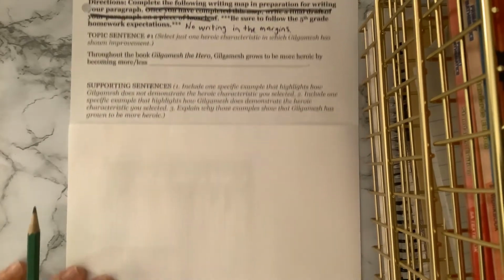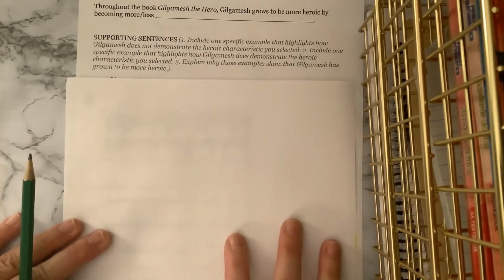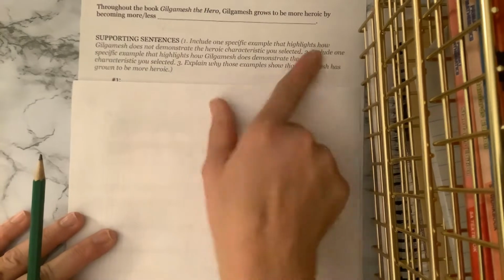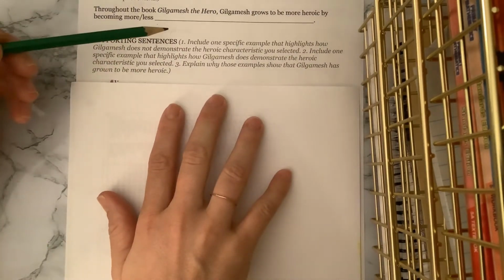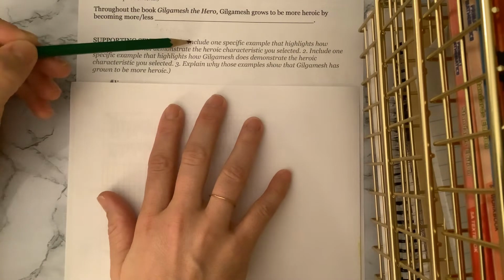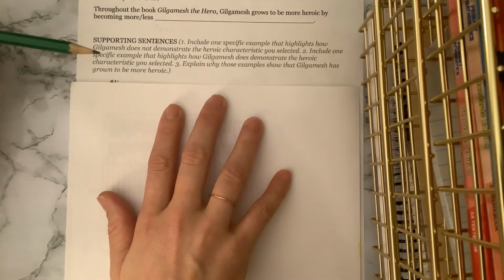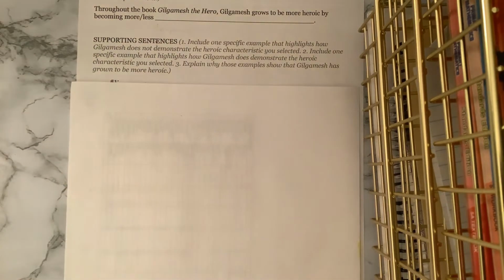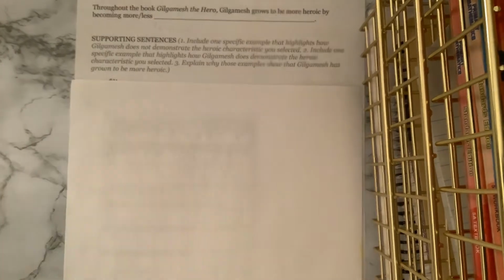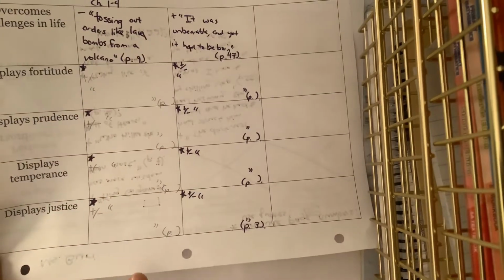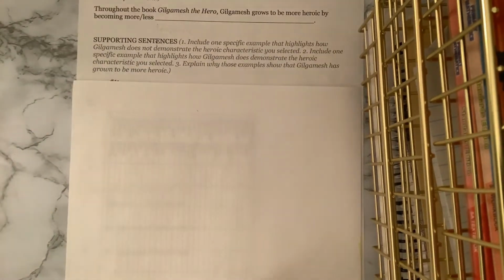All right, so supporting sentences, here we go. At least 3 of them, and I've pretty much laid out what the 3 of them should look like, okay? Your first sentence, you're going to include one specific example that highlights how Gilgamesh does not demonstrate the heroic characteristic you selected. You need to pick an example. You know where you could find an example? On your chart. You're going to find one from the beginning of the book where there's a minus sign, and that can be your example.